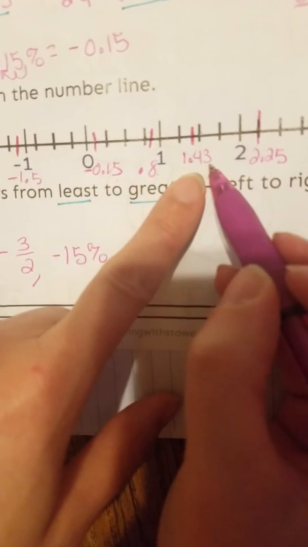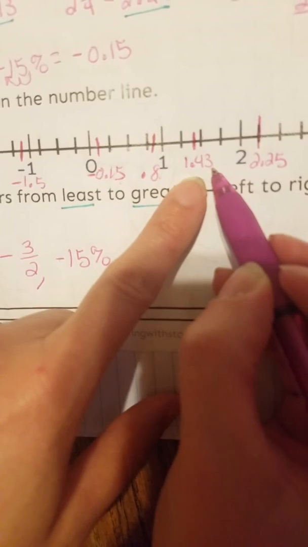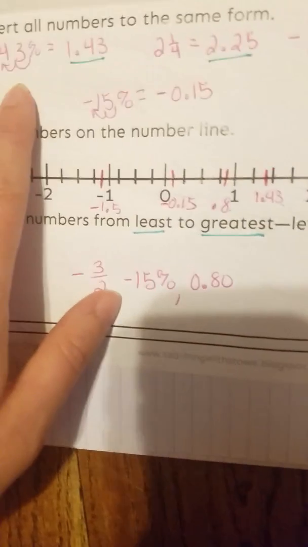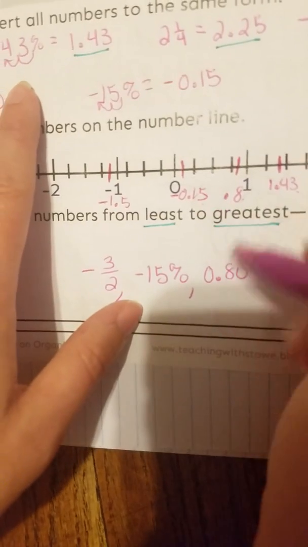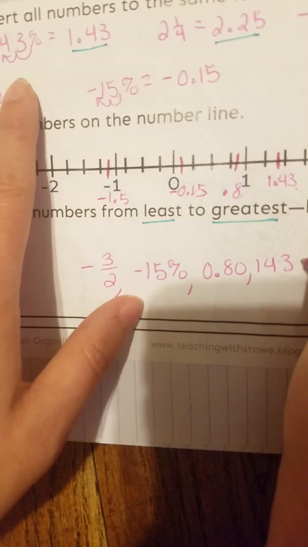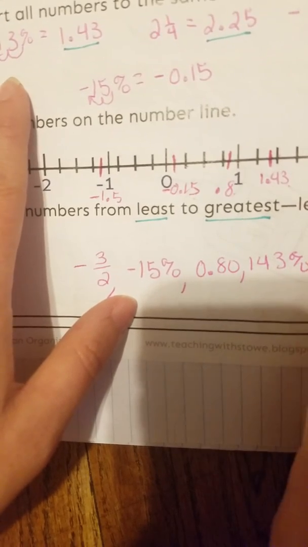Next we had 1 43 hundredths, which was originally written as 143%. So we're going to write 143%.